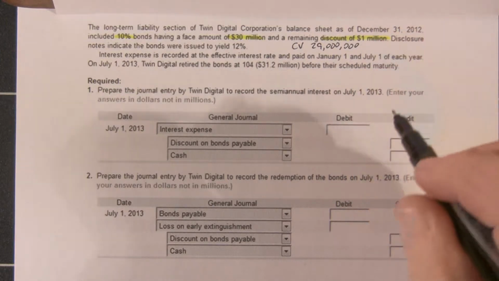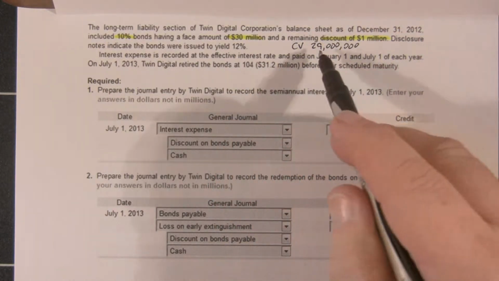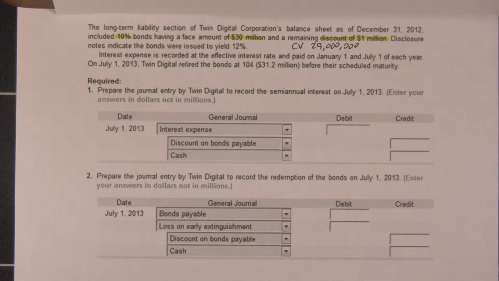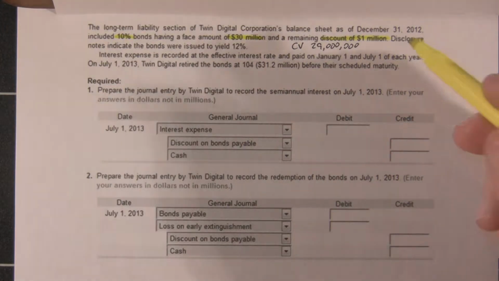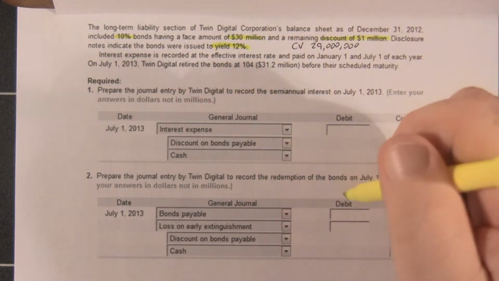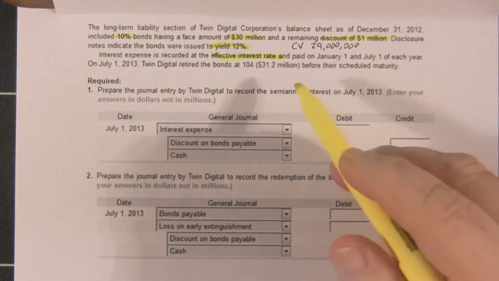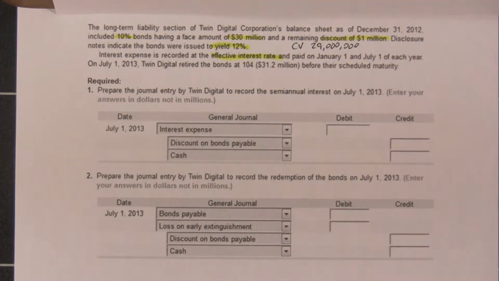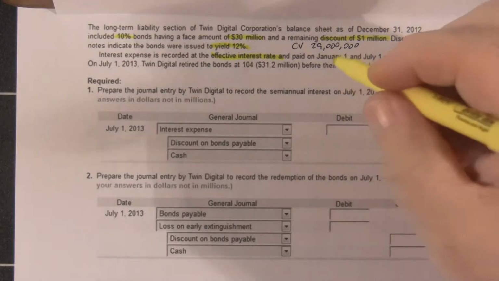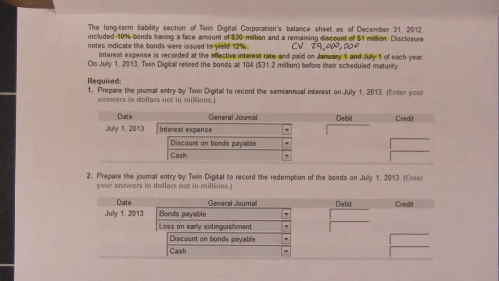Let me write that down before I forget it. The face amount is 30 and a discount of 1, so the carrying value is 29 mil. And the bonds sold to yield 12%. So we do use the effective interest rate, we have to use that when we figure it out. And they pay interest semi-annually, so it's 6% twice a year. So okay, we're good to go.